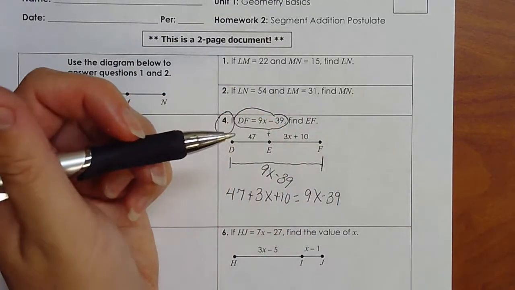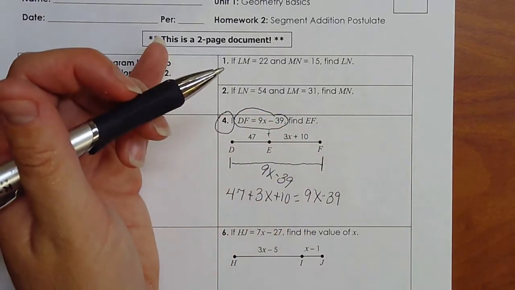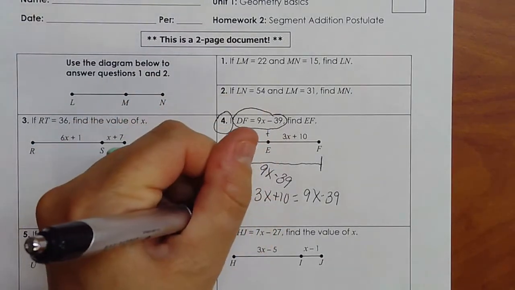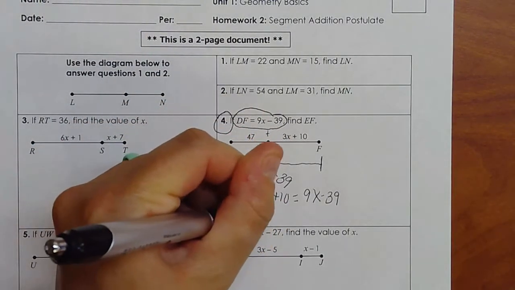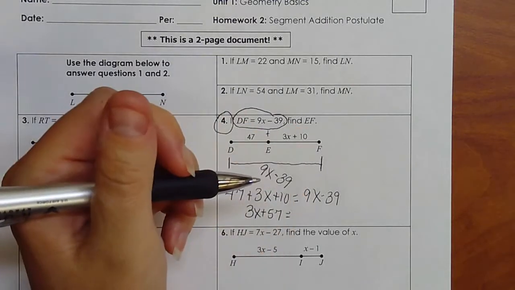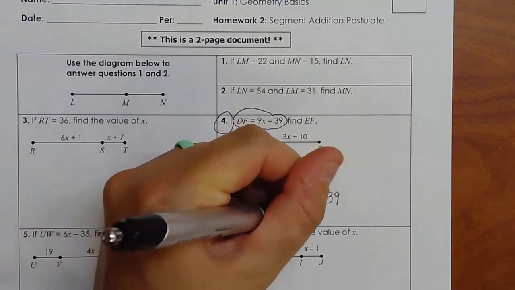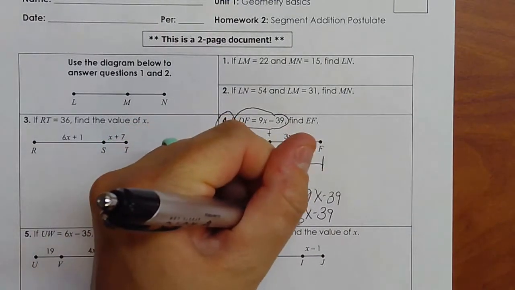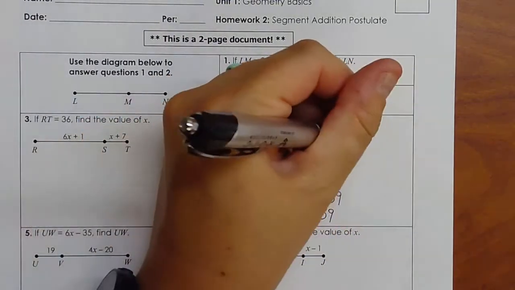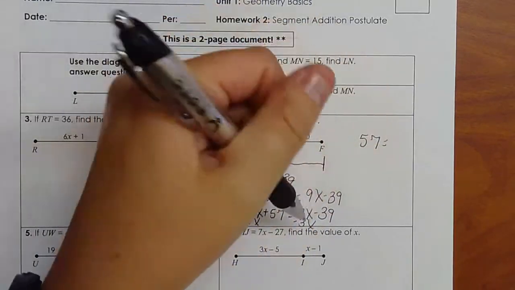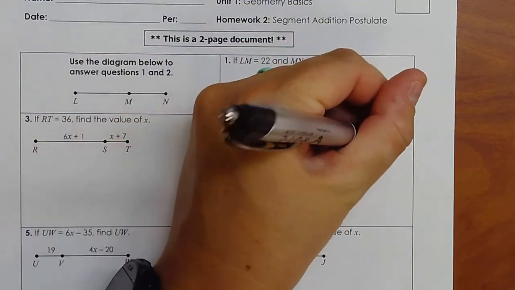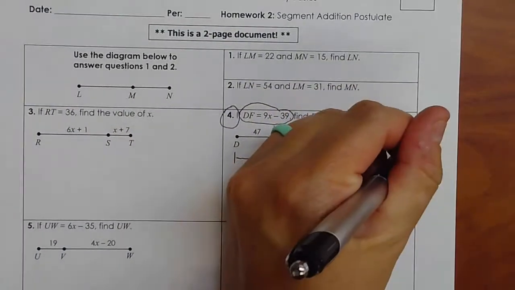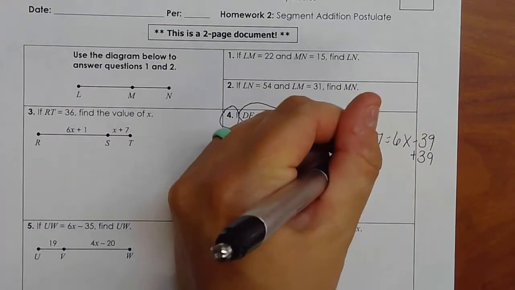Yes, you will have variables on both sides. It's okay. So then here you would combine like terms. You would get 3x plus 57 equals 9x minus 39. And then you would subtract 3x. I'm going to run out of room. And you would have 57 equals 9x minus 3x is 6x minus 39. Then you would add 39 to both sides.